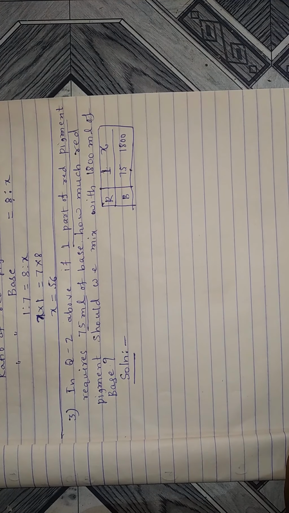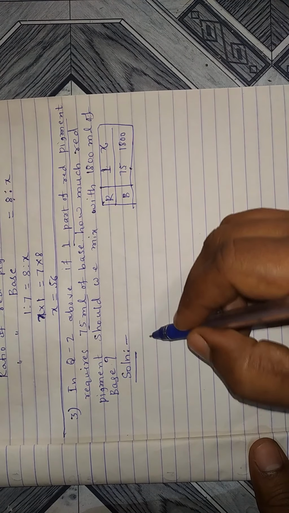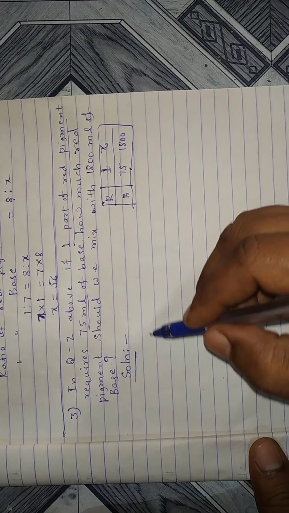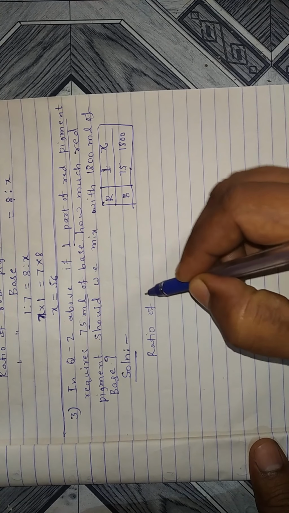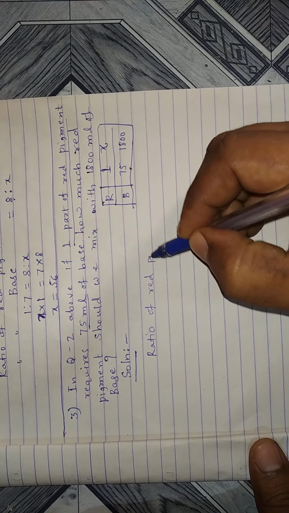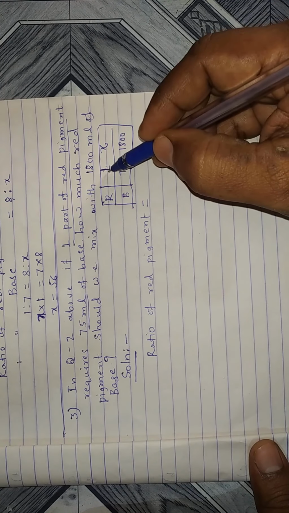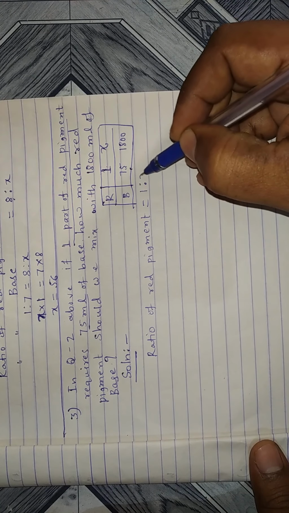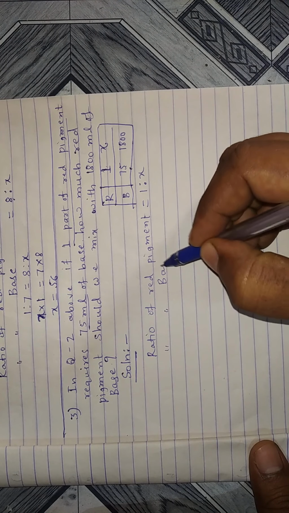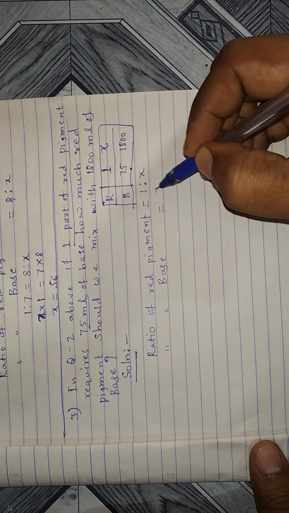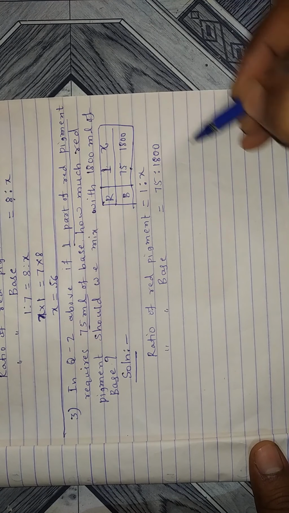Students, let me solve the problem here. Same as before, we write the ratio of red pigment is equal to 1:x, and the ratio of base is equal to 75:1800.